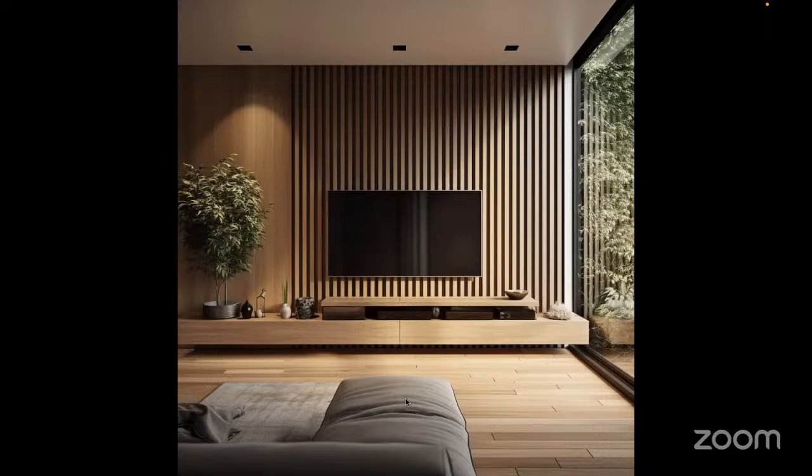If this wall would be just with this paneling here, it still would be very nice and very interesting. But by mixing these two slightly different forms of wood, we just added a bit more interest to the wall.